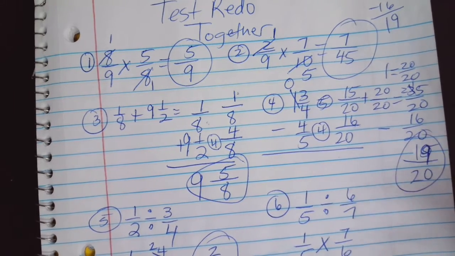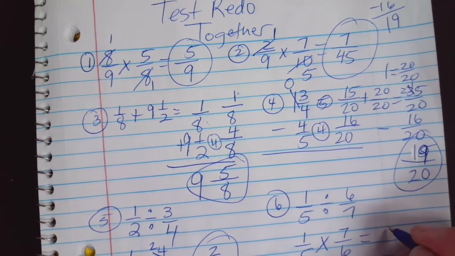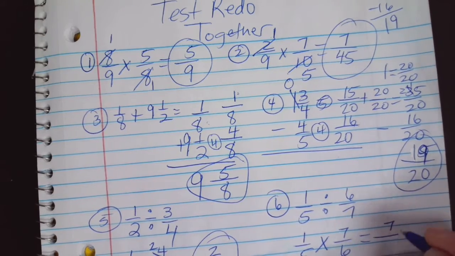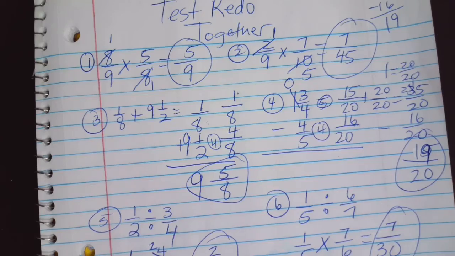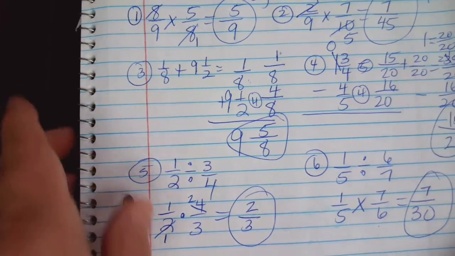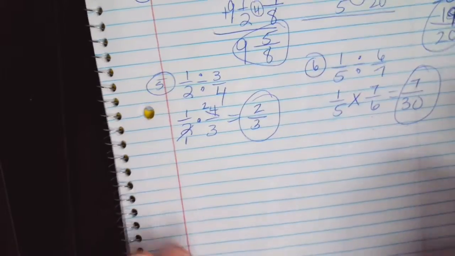And if that was a mixed number, we would convert it. I'm looking at what I have. I don't have any common factors here, no common factors here. So we're left with 1 times 7 is 7, and 5 times 6 is 30. 7/30 is your final answer. Oh, sorry, I didn't have that down far enough. Let me see. Number 7.